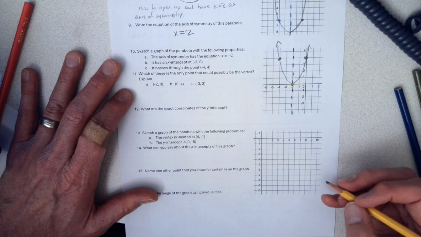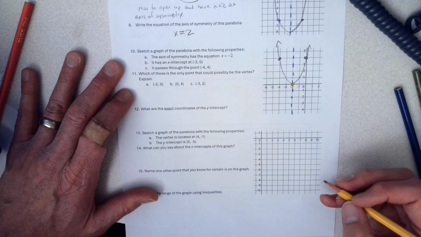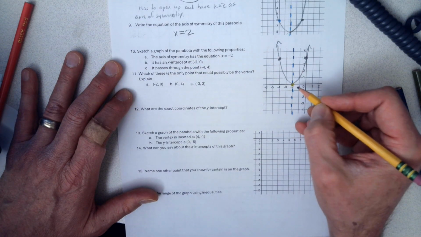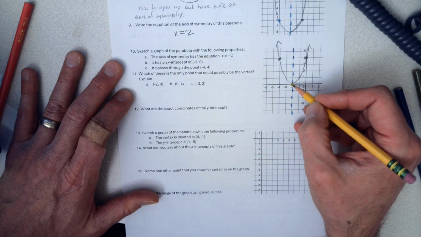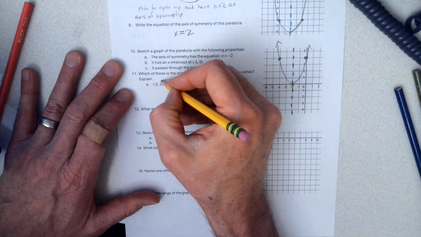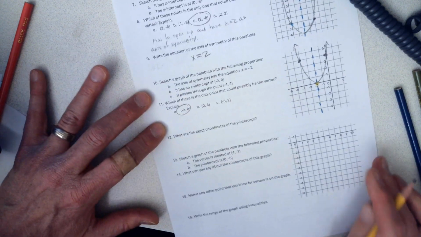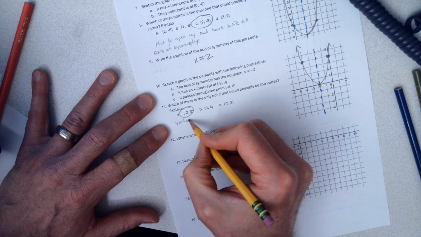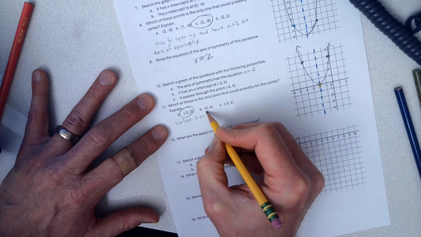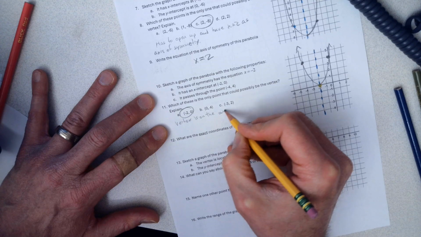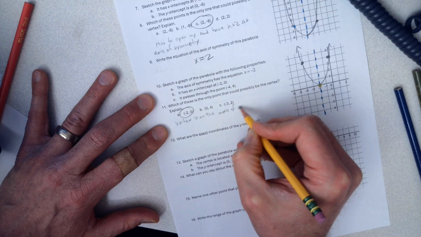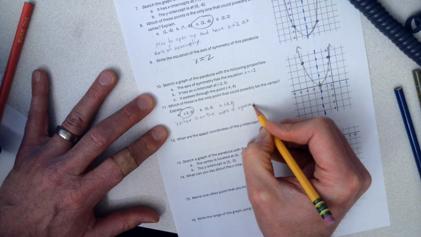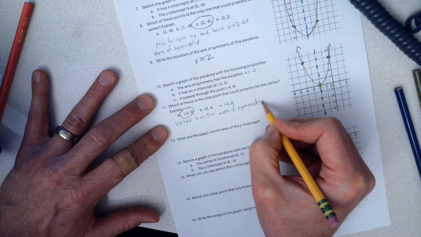Which of these is the only point that could possibly be the vertex? Well, I've discovered that the vertex has to be at -2, 0, so that's the one. The vertex is on the axis of symmetry, and that is my only point that is on the axis of symmetry.